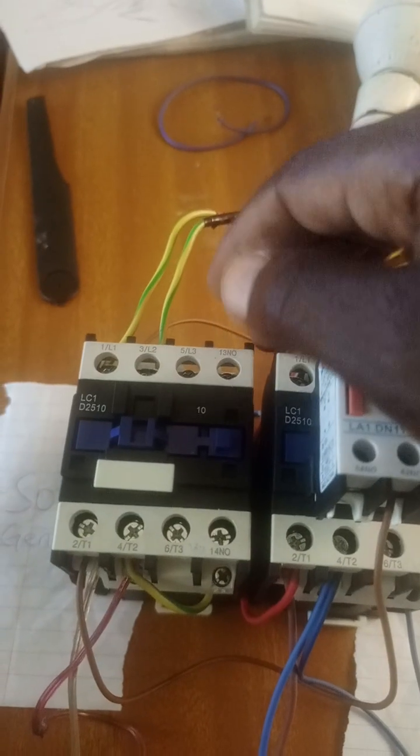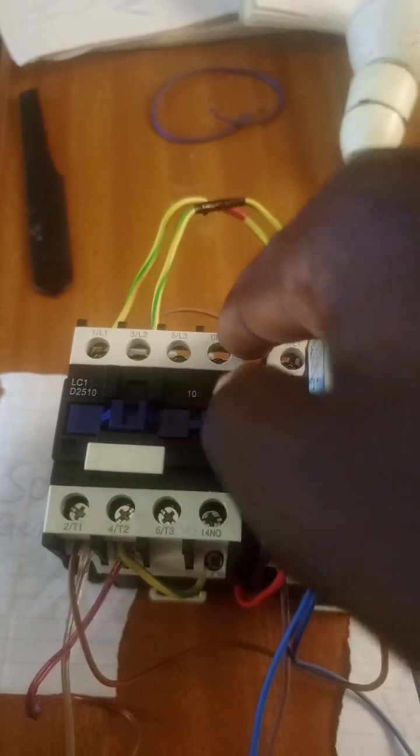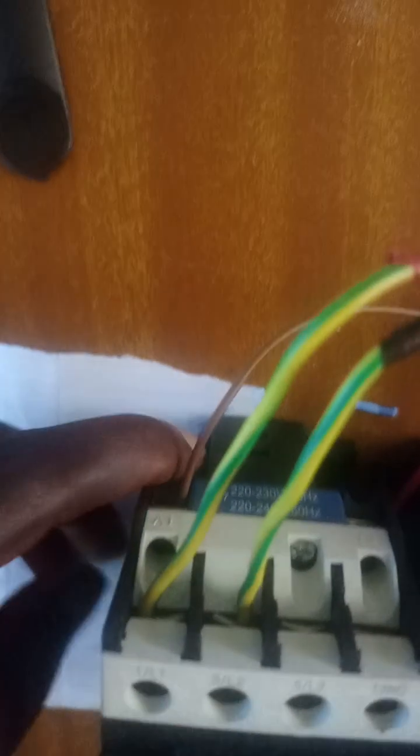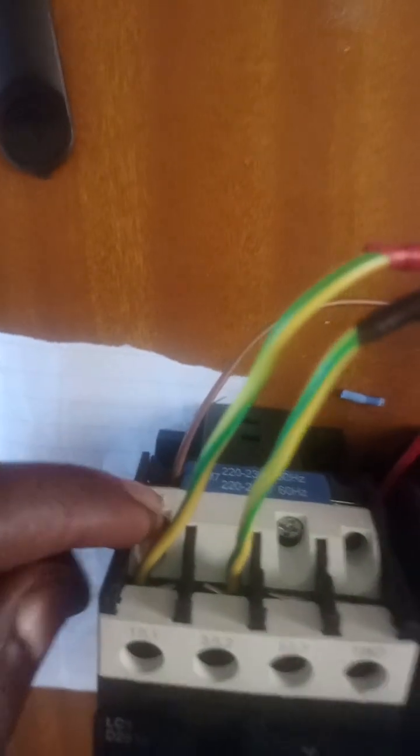This is normally open, that is 13 and 14 for a conductor. At the back here we have A1 and A2. A2 is here, and A1 is here. This one is for the coil of the conductor.